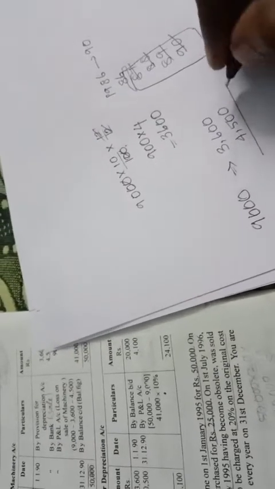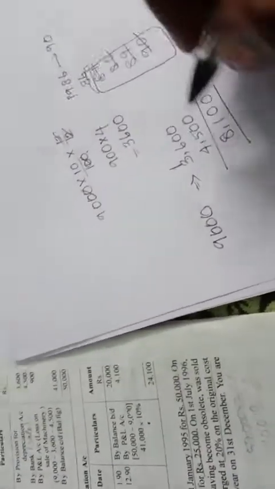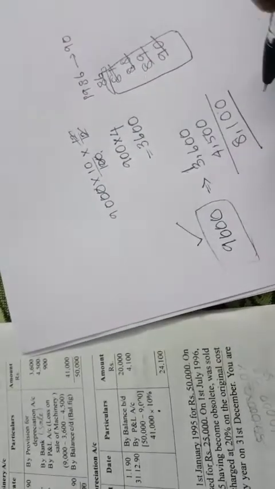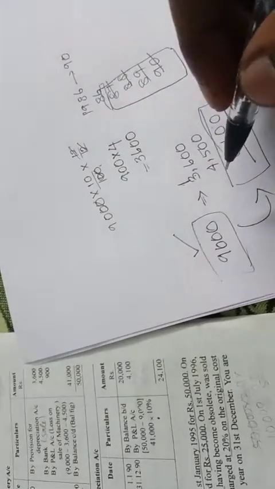So our total is 8,100. So the purchase cost is higher than this book value, so from here we know that we had a loss.